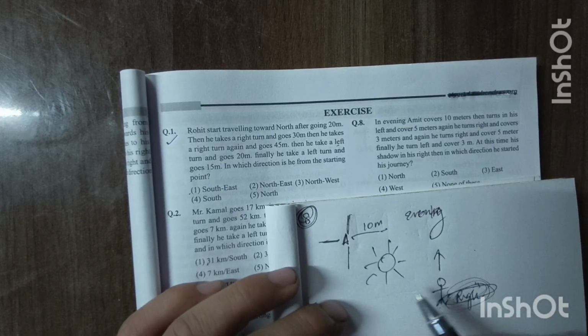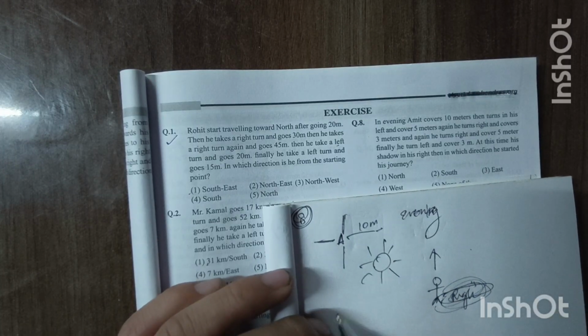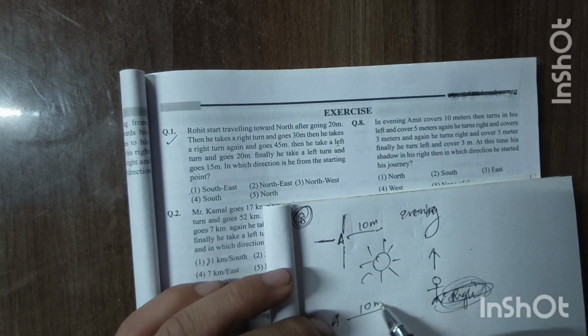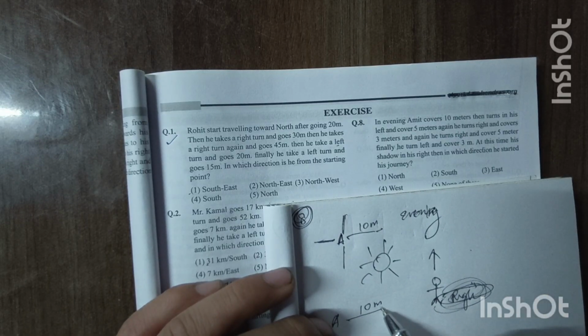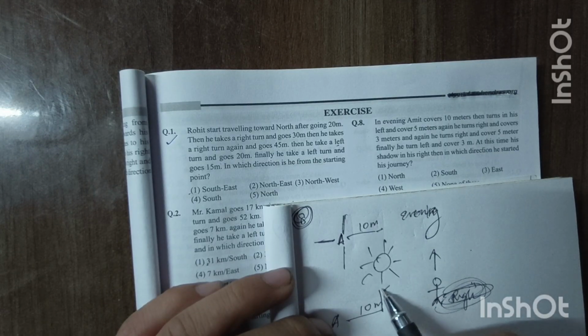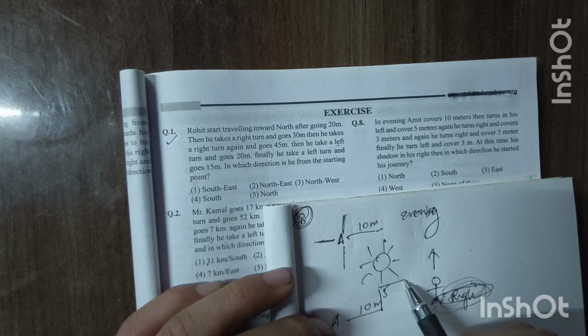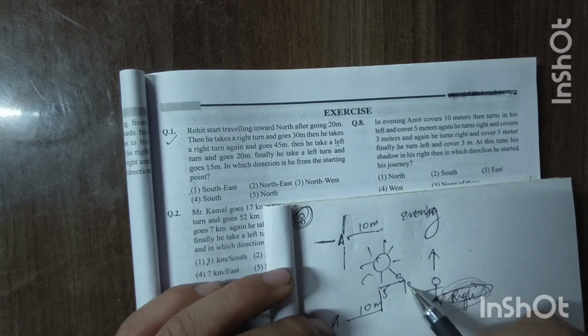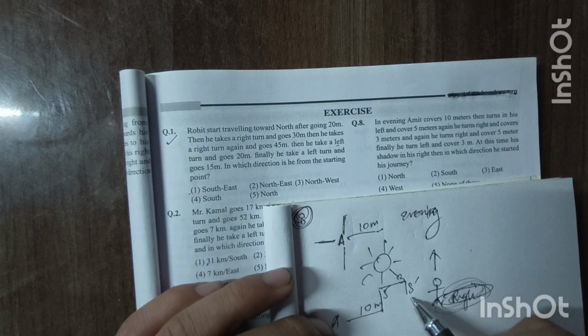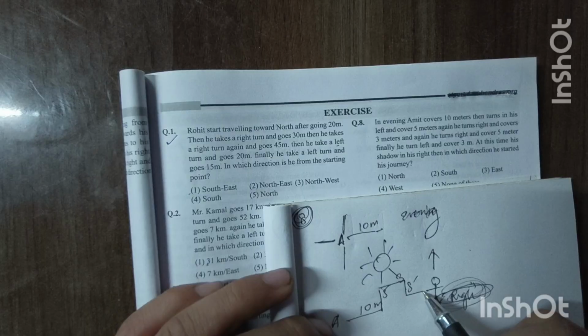So if for example this is Amit, he goes 10 meters, then he turns his left and covers 5 meters. Again he turns his right and covers 3 meters, and again he turns his right and covers 5 meters, and again he turns his left. So when he's coming here, his left will be this, he covers 3 meters.